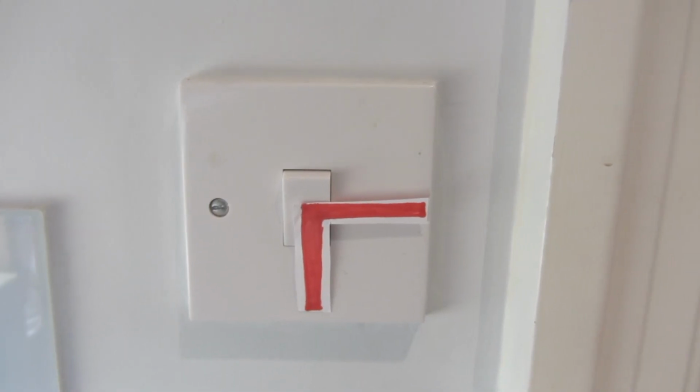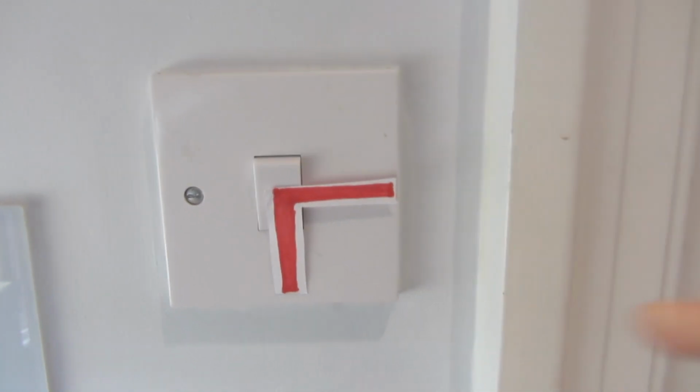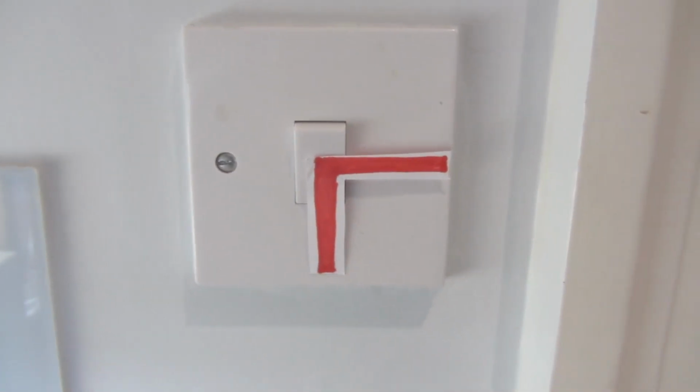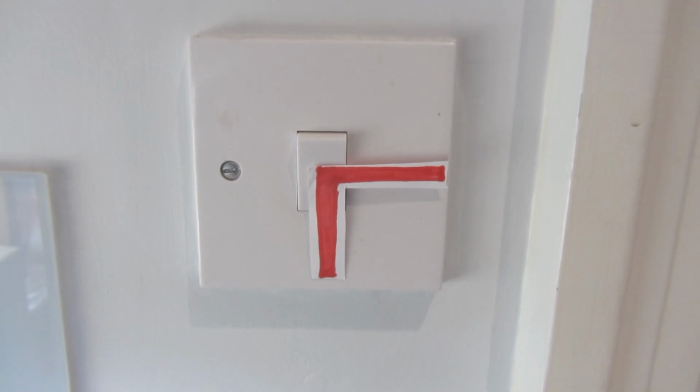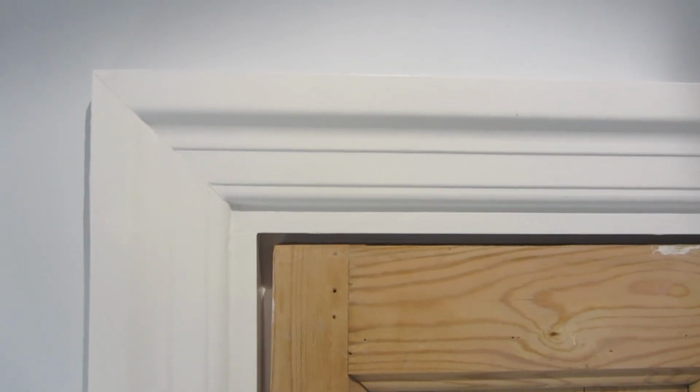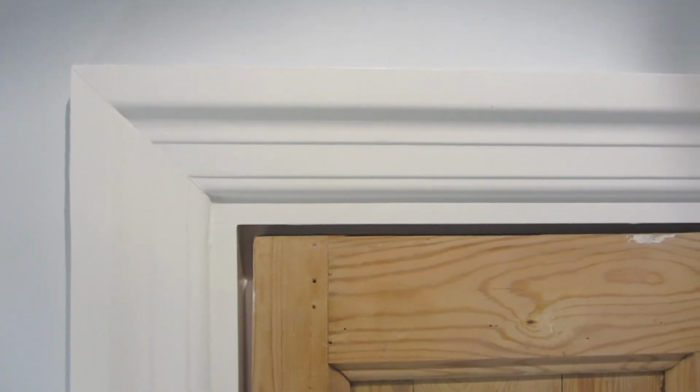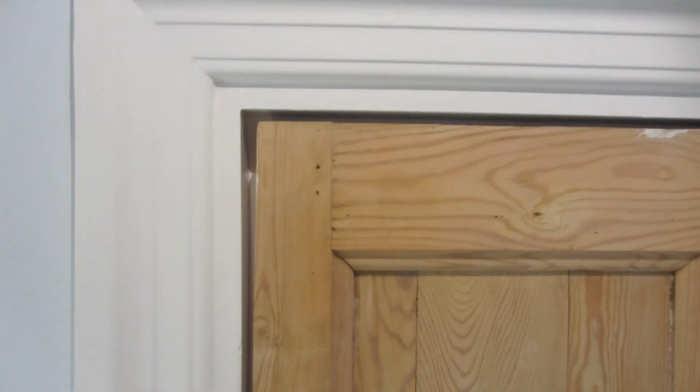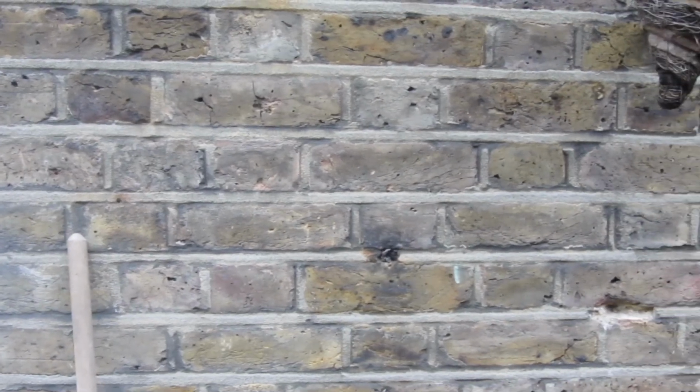Okay? The corners of the light switch form a 90-degree angle, so they're perpendicular to each other. How many right angles and perpendicular lines can you see in this image? And how many parallel lines can you see here? Can you see parallel lines and perpendicular lines in these paving stones? And what about in these bricks? Loads and loads of parallel lines and perpendicular lines there.